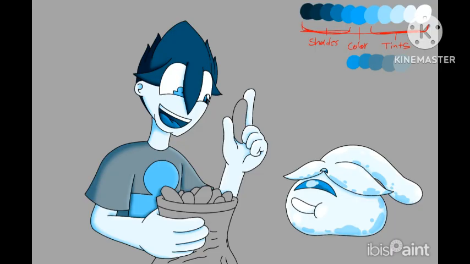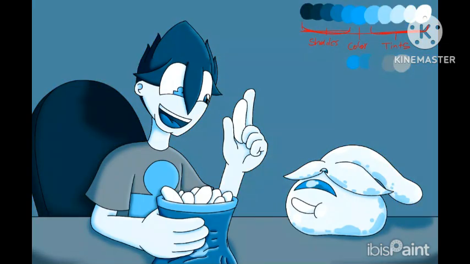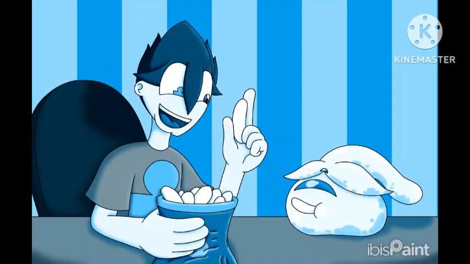Now for the background, I didn't want it to be a plain blue background. I thought of making a blue stripe wallpaper. It just feels nice, right? I think so. I'm just trying to make sure that I didn't leave anything blank. Oh, and heads up, for the rest of the drawings, they'll be having random pattern wallpapers. And I will say, this monochromatic art piece turned out nice.